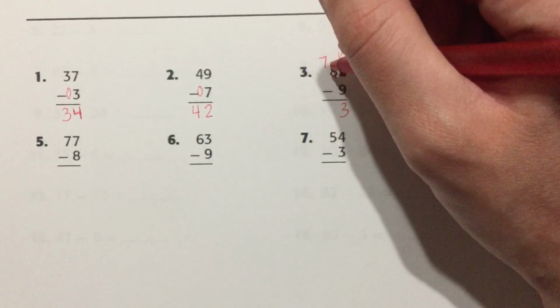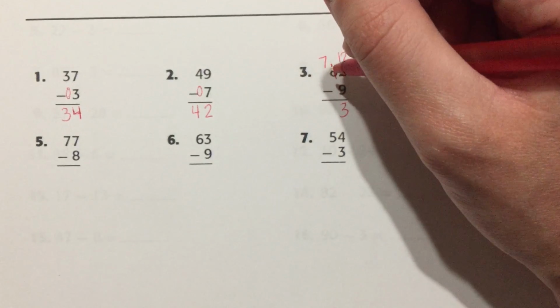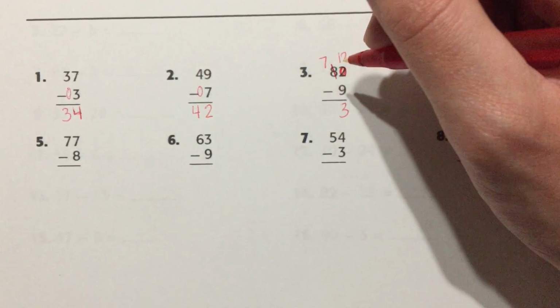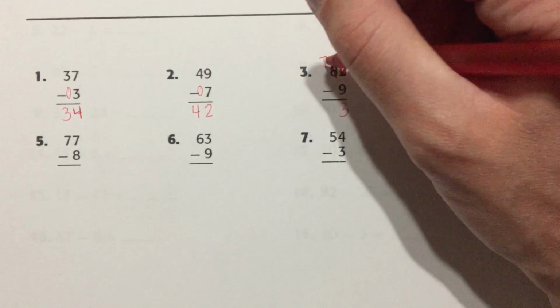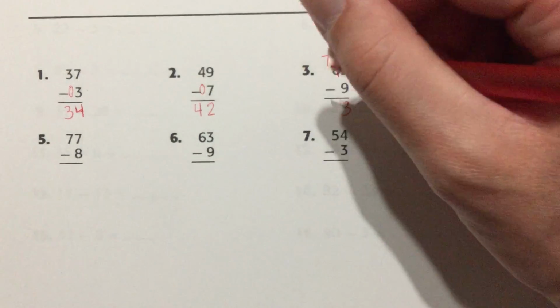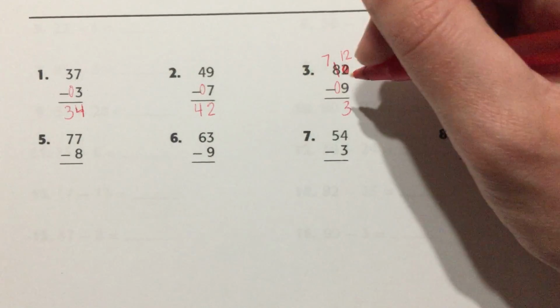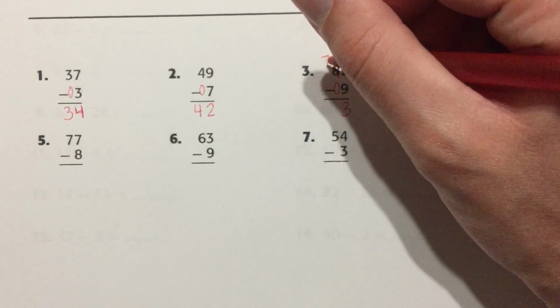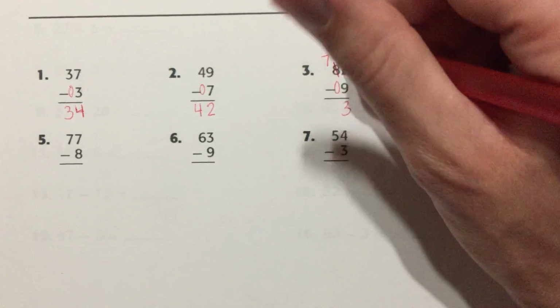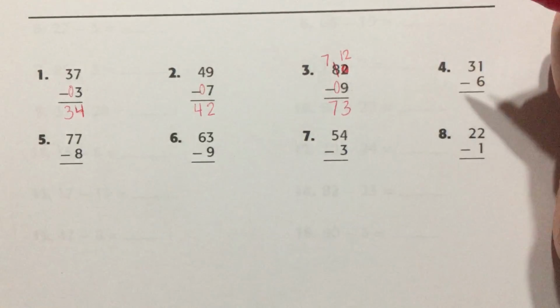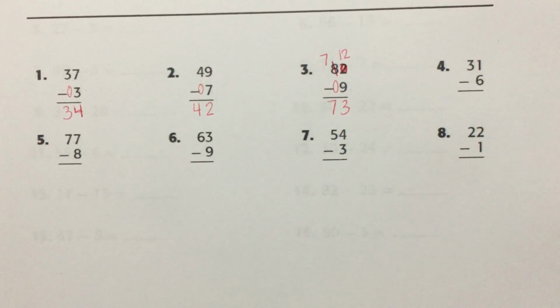And now we go over here to the tens place. We had 8 before, but we had to borrow a group of 10 from our friend number 8. So we only have 7 groups left. But that's okay. Down here we still have 0 groups. So if we have 7 groups of 10, we take away 0 groups, we still have 7 left over. And there's our answer. And that's perfectly okay.